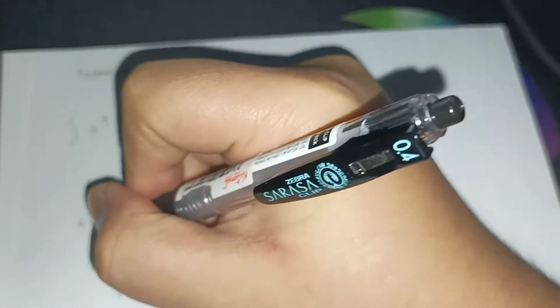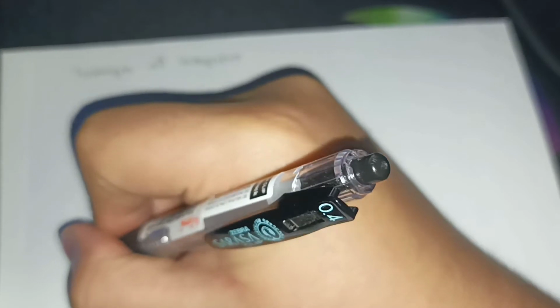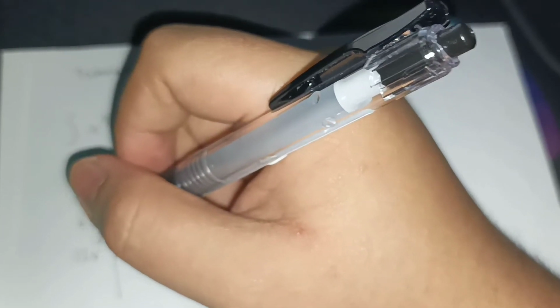4x cubed, 3 times 4 equals 12x squared, 12 times 2 equals 24x, 24, and then 0.